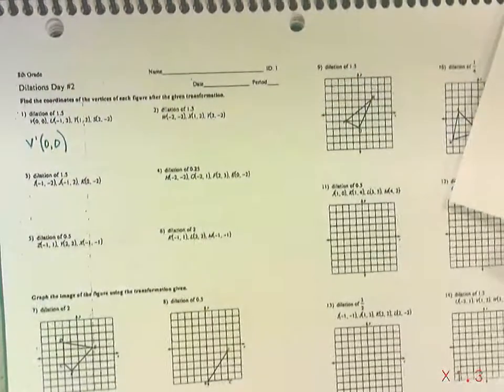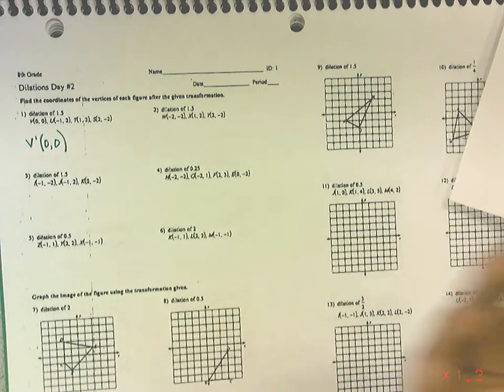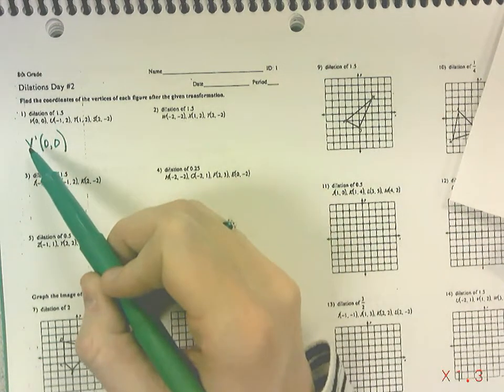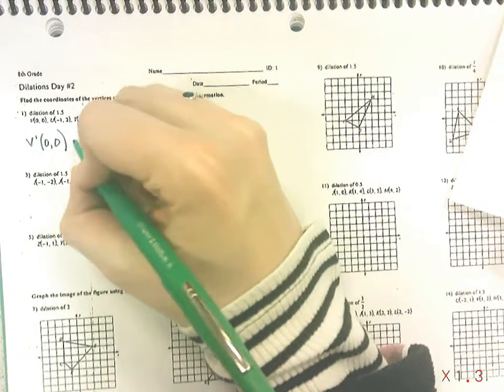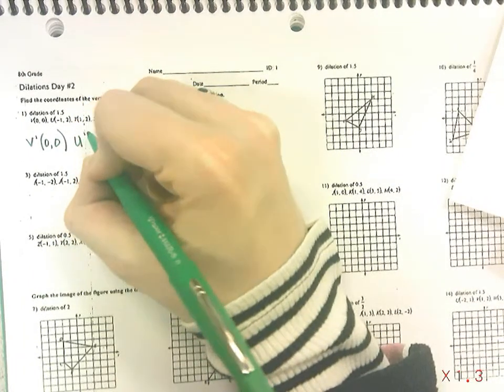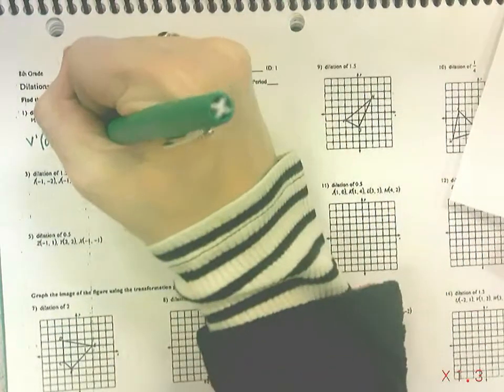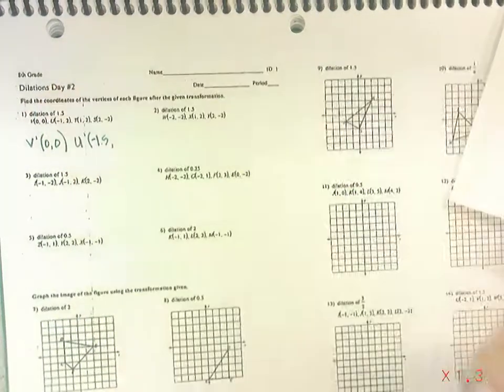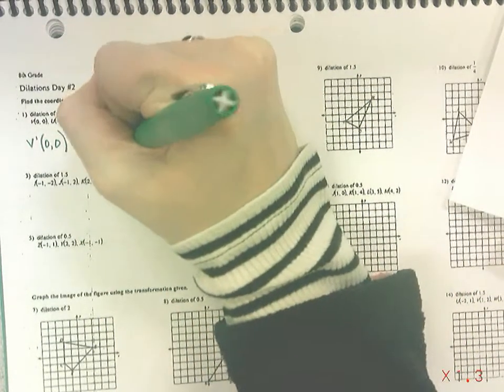Don't forget, when you're writing the coordinates after the shape has been changed, you have to put the prime next to the letter. Then U prime, we multiply 1.5 by -1, which is -1.5, and then we multiply 1.5 by 2, which is 3.